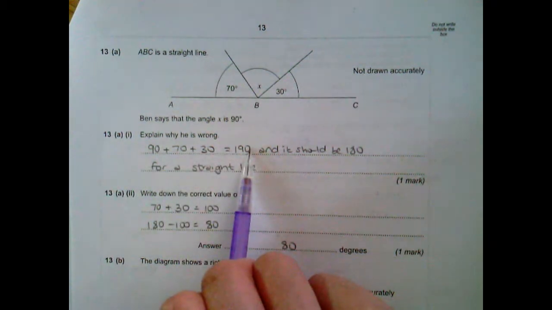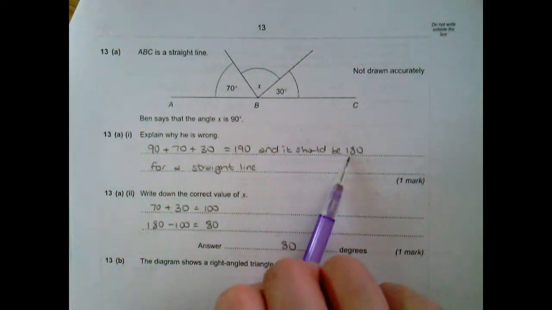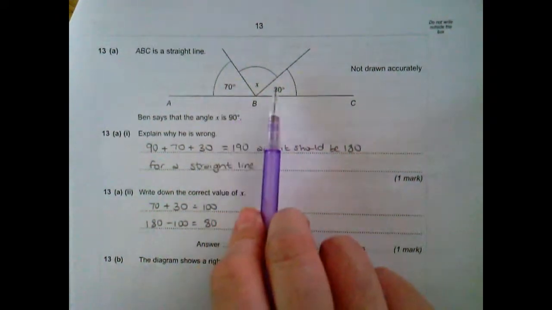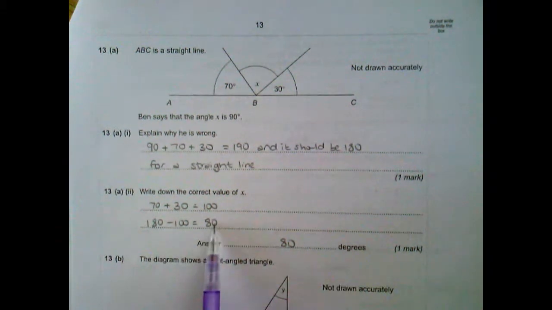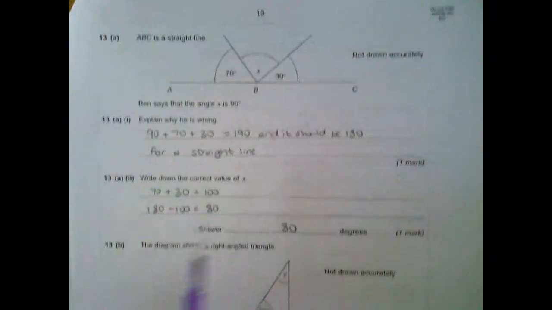So you've shown that he's wrong, because it's 190 that it totals up to, when it should be 180 for a straight line. Then write down the correct value of x. So the 70 plus 30 gets you 100, and then take it off 180 to show that angle x should actually be 80, not 90. So 80 for that one.